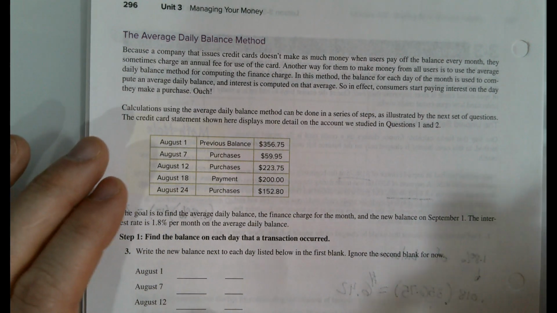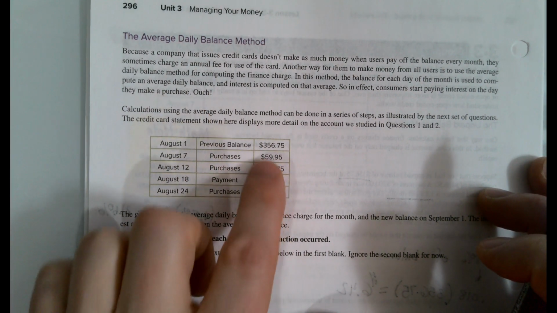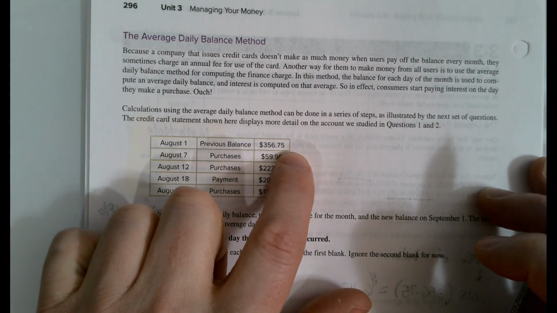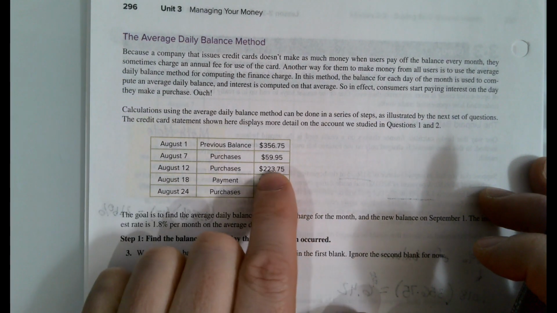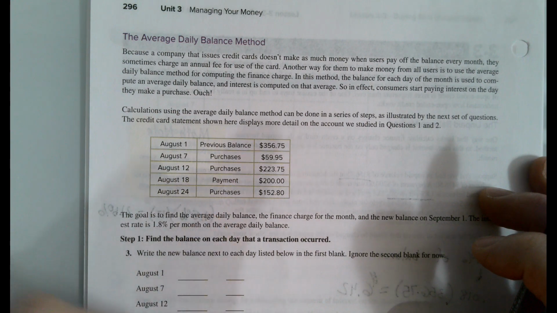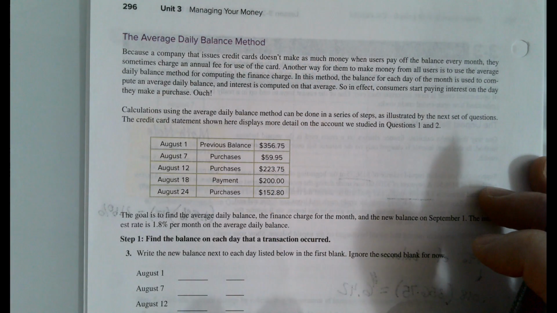Okay, so what happens is we have to figure out the moment you spend the money. So like here we have a previous balance of 356.75. This is accumulating interest as we go. And then August 7th, we make a purchase of this amount. That's going to be accumulating interest. And so it accumulates interest from the moment you purchase it.